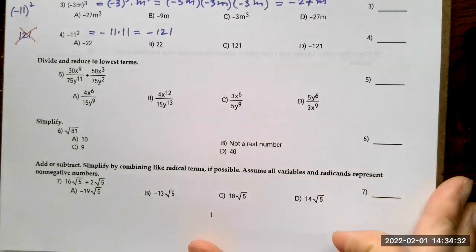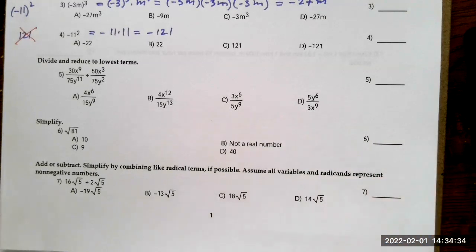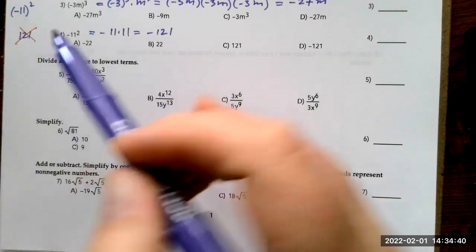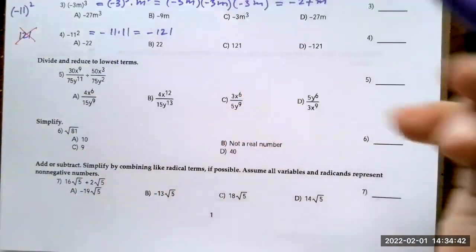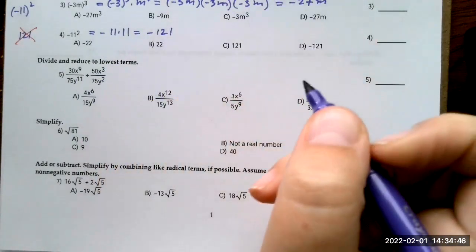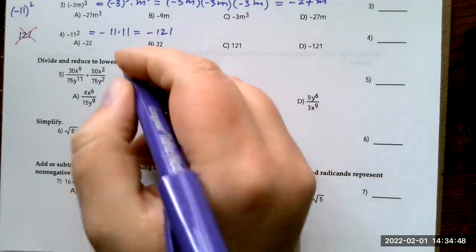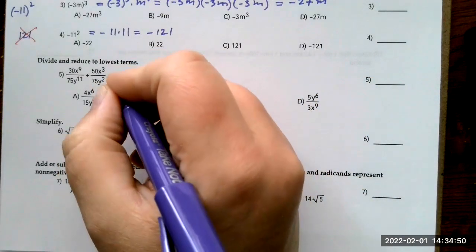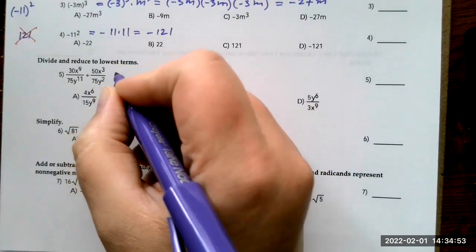Okay, number 5. Interesting. We have division, right? Yeah, that's a division. And we have big monomials in both fractions. Okay, so let's see.